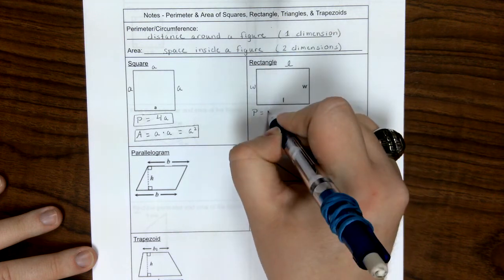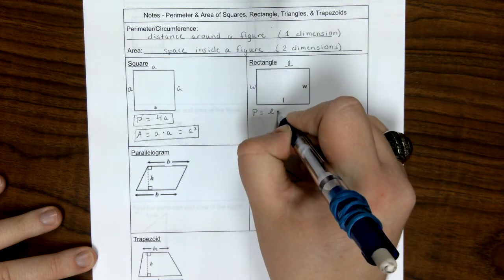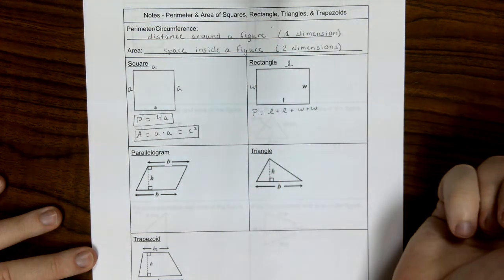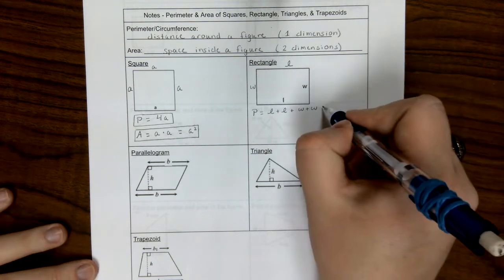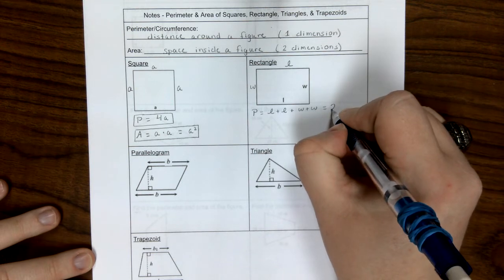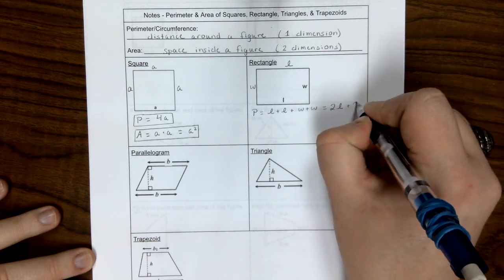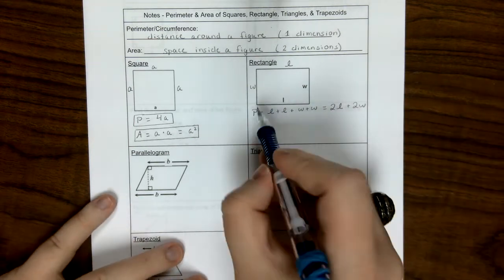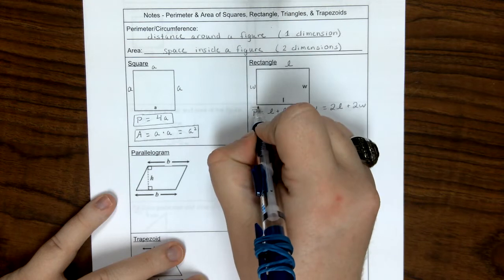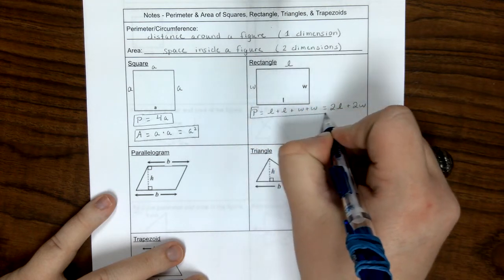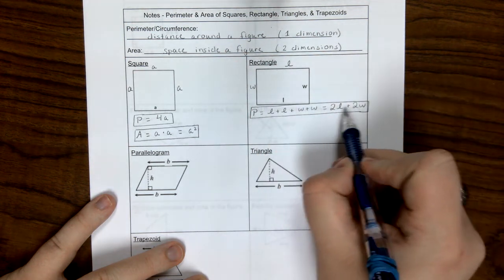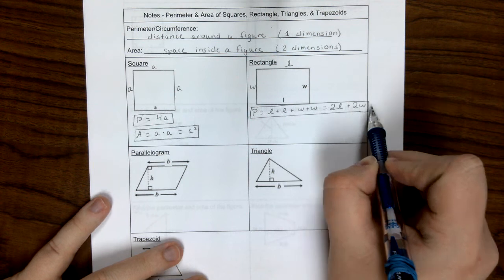And so perimeter, you could do 2 L's plus 2 W's. Now we can write that other ways too, if you wanted to. Instead of writing it all out and typing it on our calculator, I always think of this: 2 lengths plus 2 widths. That's what I tell myself. All right, but either way you want to think about it is fine. But I prefer this one: 2 times length plus 2 times W.